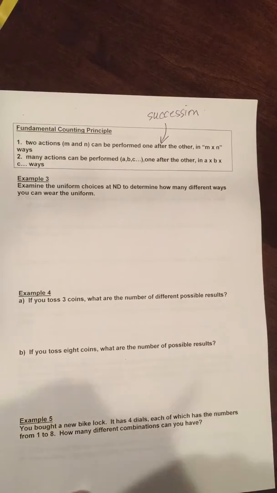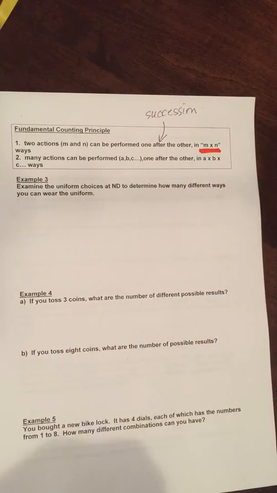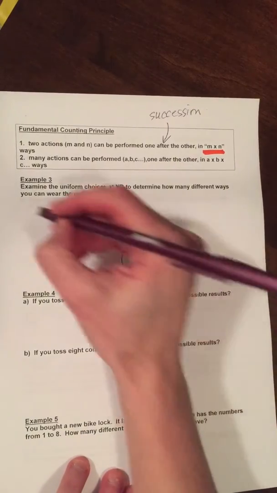We multiply the number of choices at each of those stages. And this is what you've just seen beautifully in the last couple examples. Now, let's take a look at another example. And this pertains to our uniform at ND. It says, examine the uniform choices at ND to determine how many different ways you can actually wear the uniform. Okay, so let's break this in half.